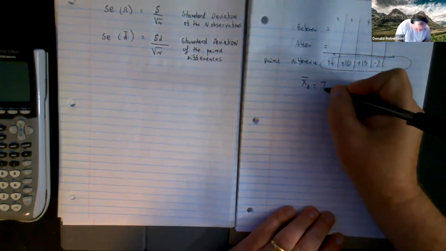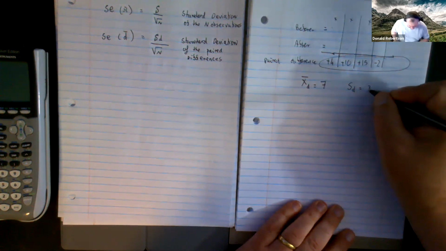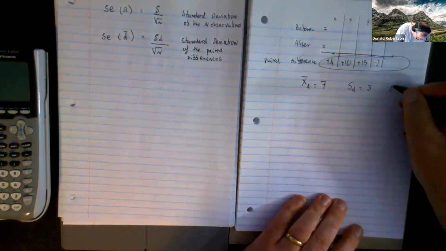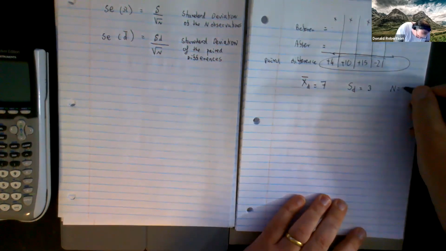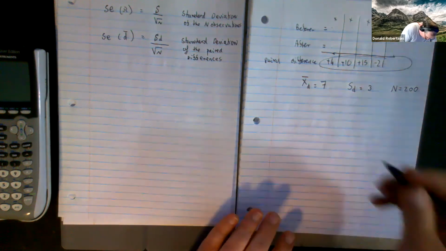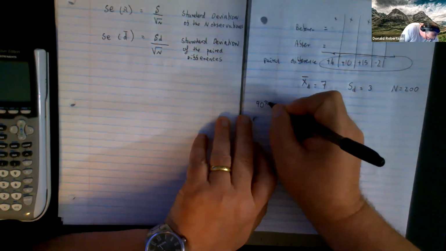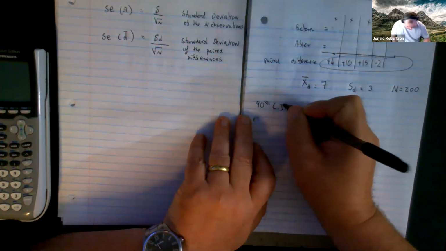Let's say that in this case, the mean was positive 7 and the standard deviation was 3. And we conducted this with a sample size of 200 people. Pretty decent size. Let's find a 90% confidence interval from this experiment.